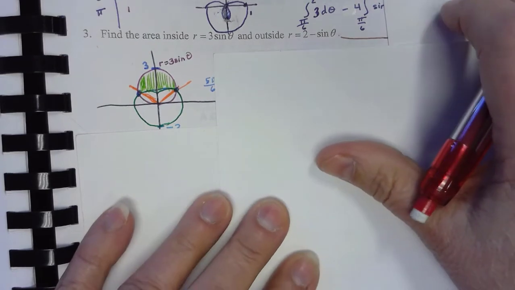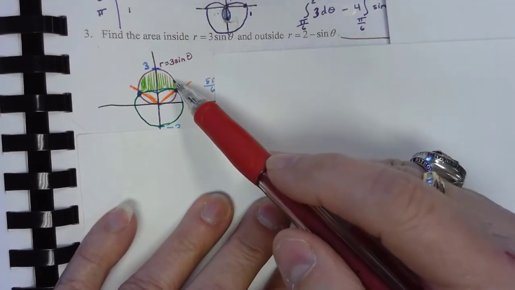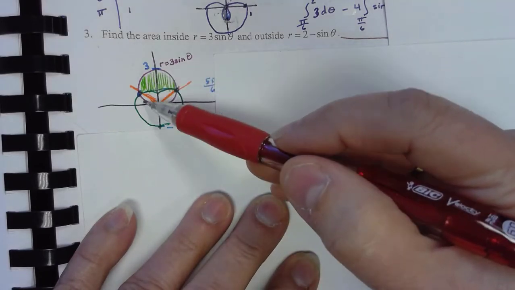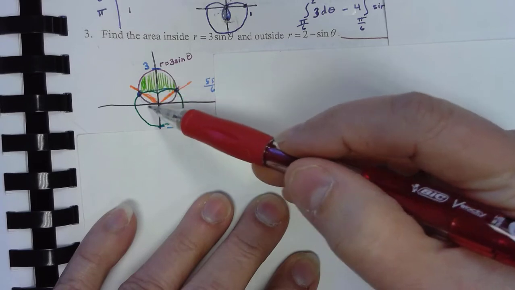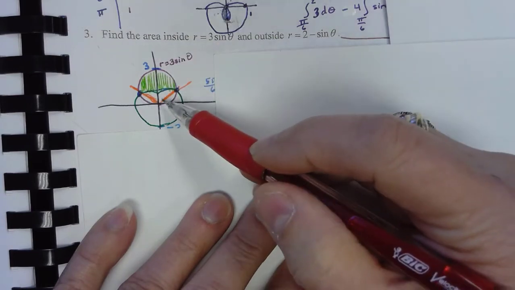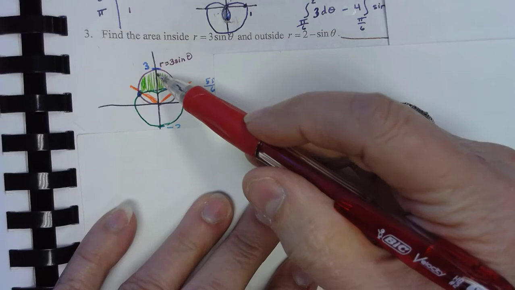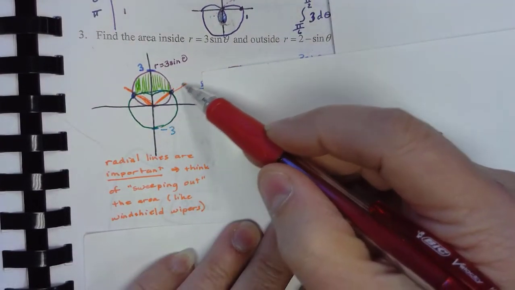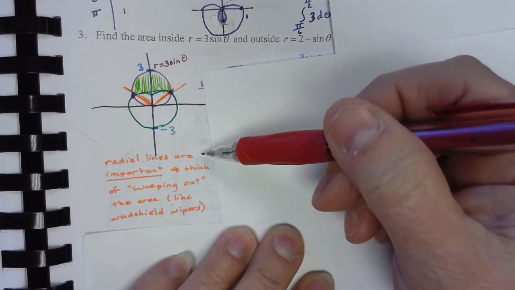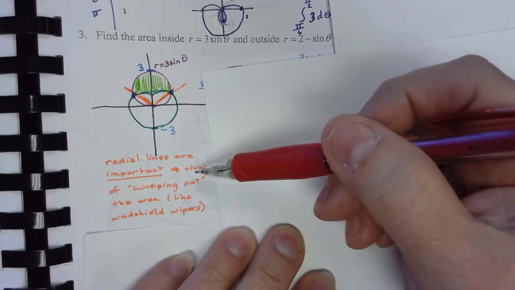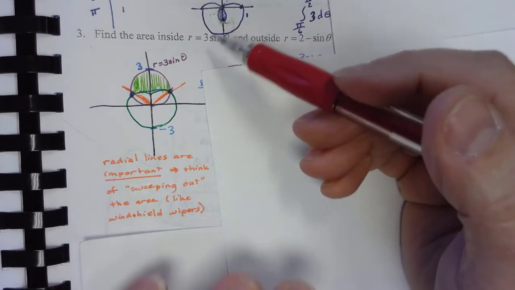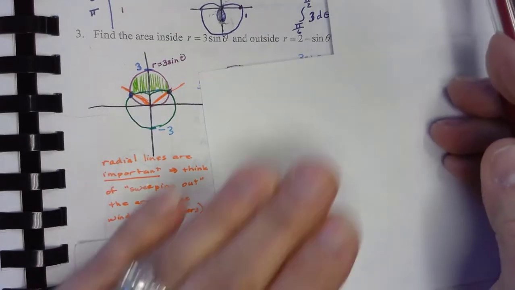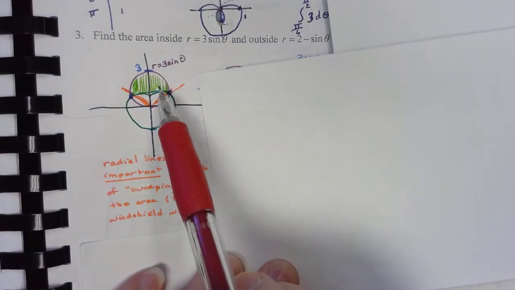Now, I need the area inside the circle but outside the limaçon. Here's my circle, so inside the circle and outside of this. That's this shaded green region. So our radial lines are really important. We're going to think of these like windshield wipers, sweeping out what I want. So I want to go from here to here. I'm sweeping out. Okay? This is what I want.